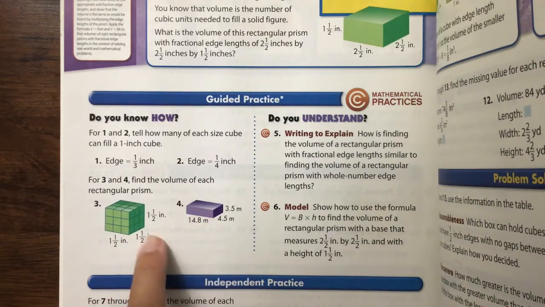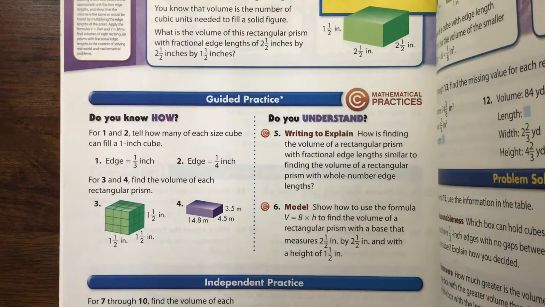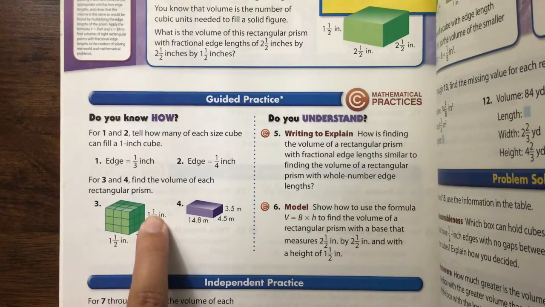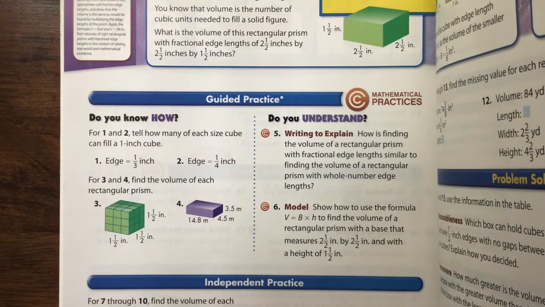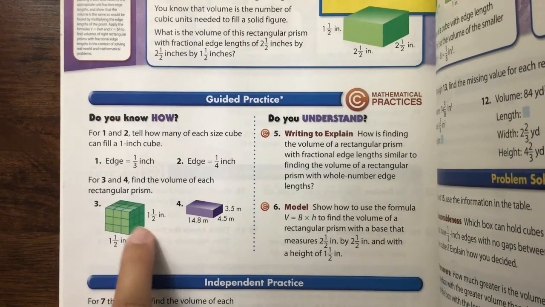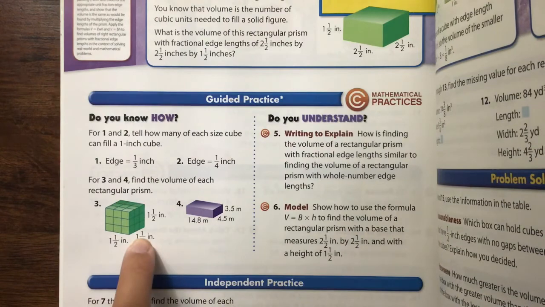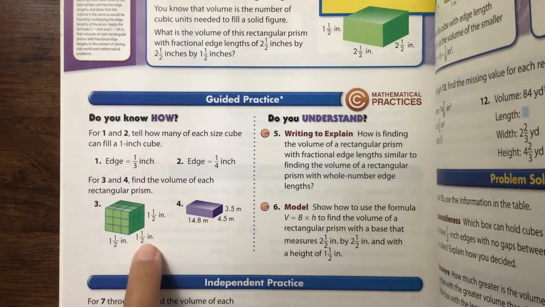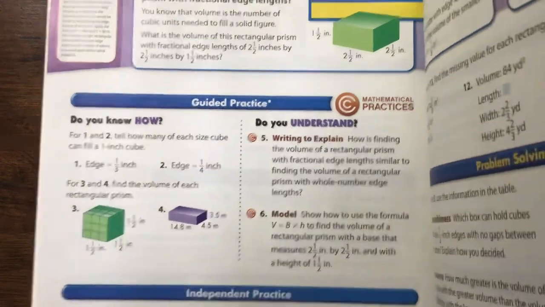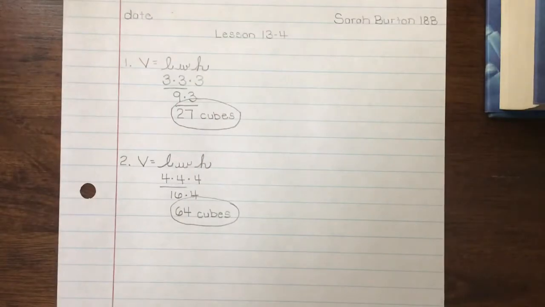Now, we've done a lot of visual practice in 1 and 2. So in 3 and 4, we're going to focus on the mathematical, the formulas. The length times width times height. Or if you're thinking of volume as just area that's become 3D, we're going to find the area of the base and then just multiply that times the height. So let's go to our notebook paper and work on problem number 3.